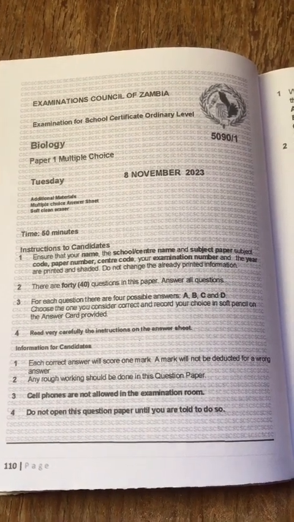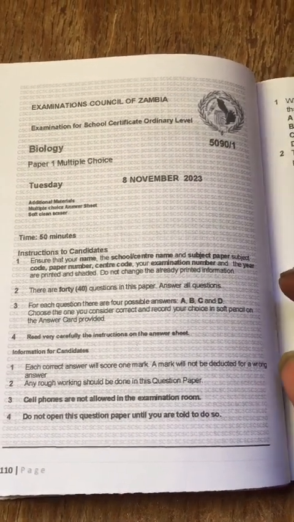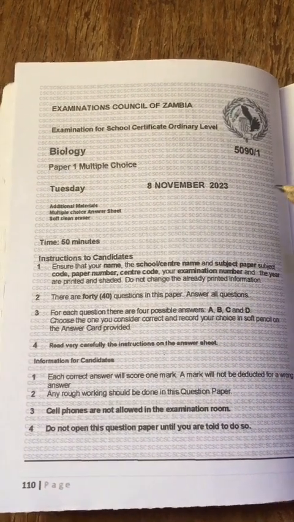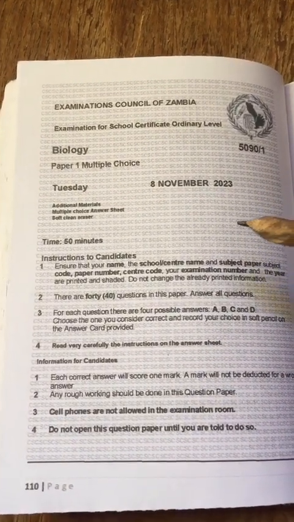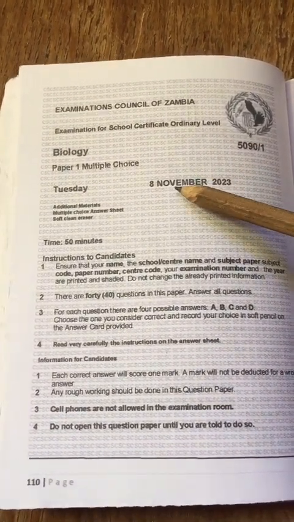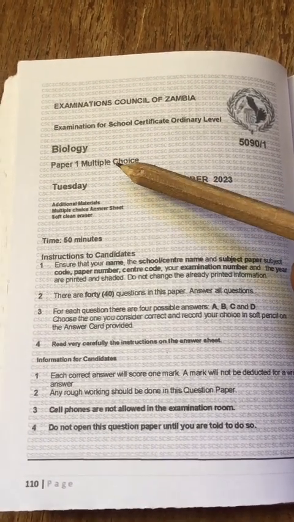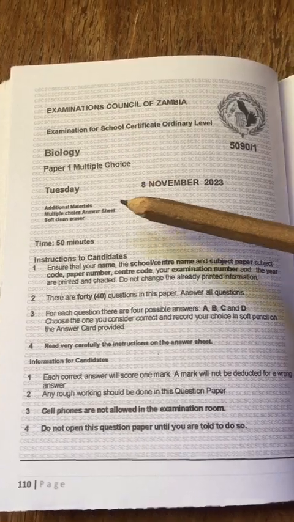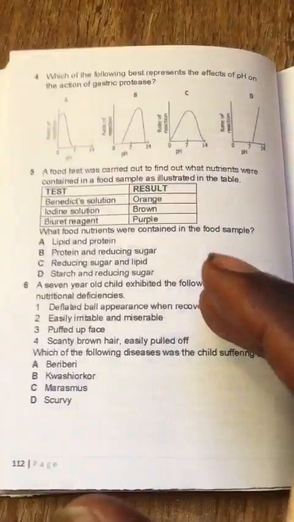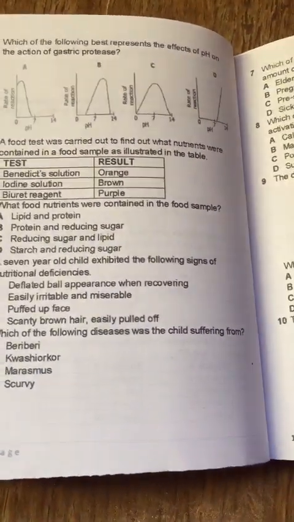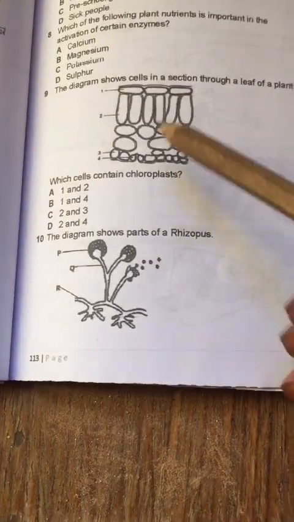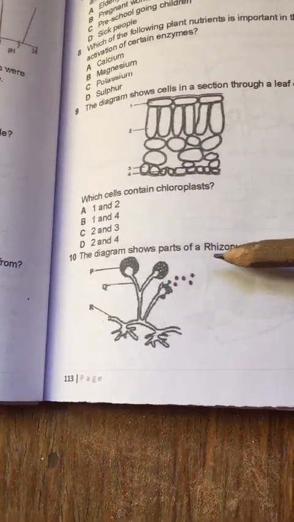Hello. So for today we'll continue from the point where we ended with biology, step 1, multiple choice. We ended on question 10. We will proceed on from question 10 to move on to the other parts.